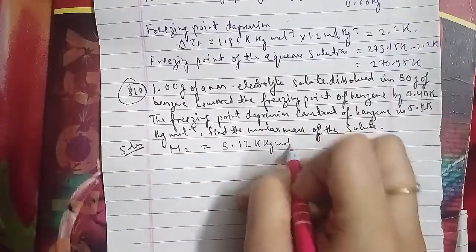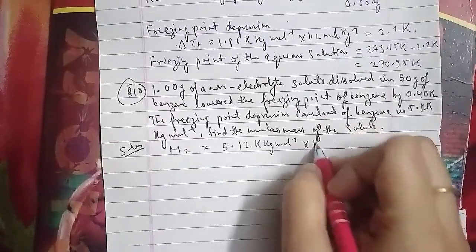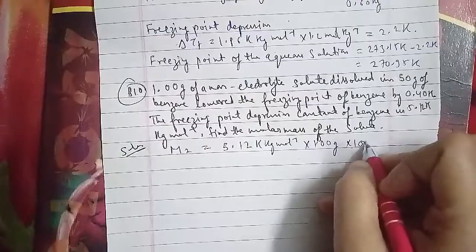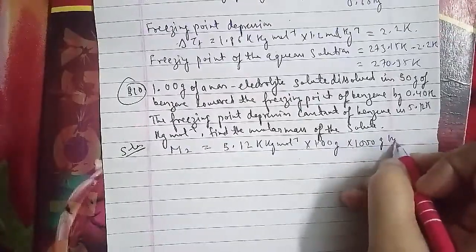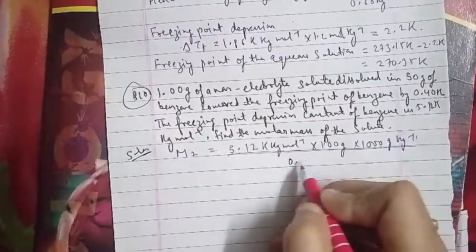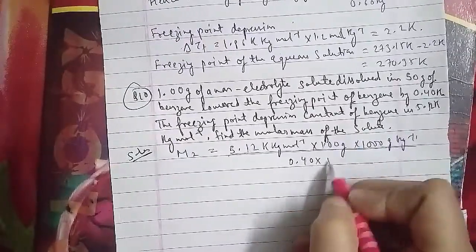So the molar mass of the solute equals 256 gram mole inverse.